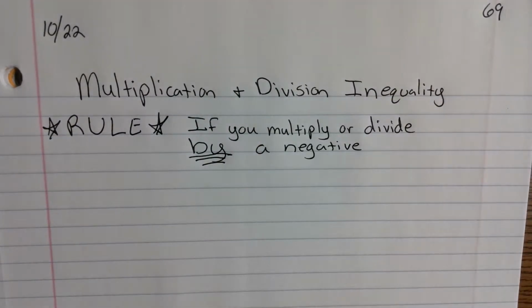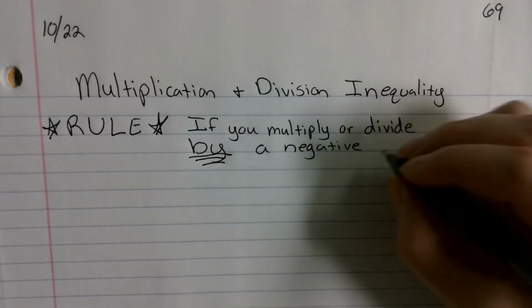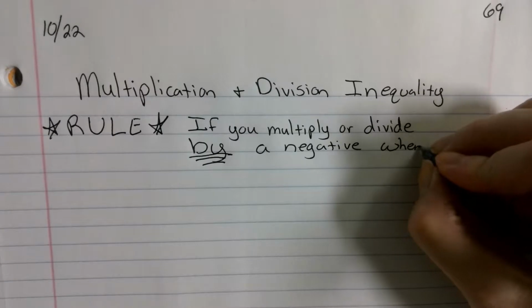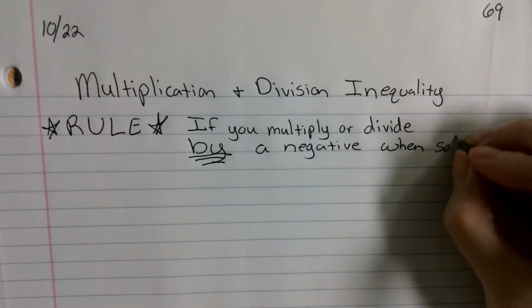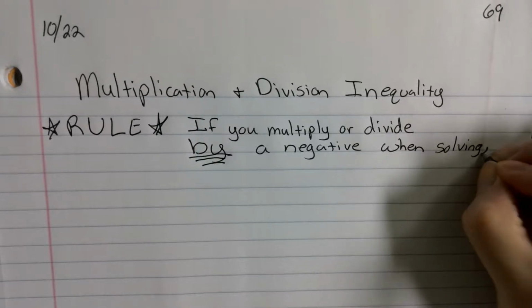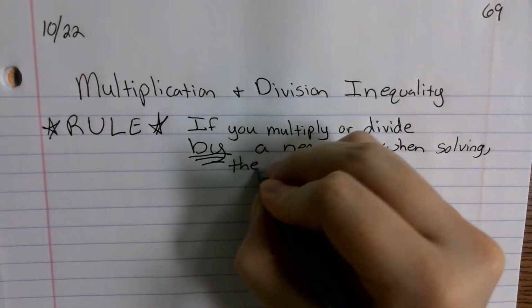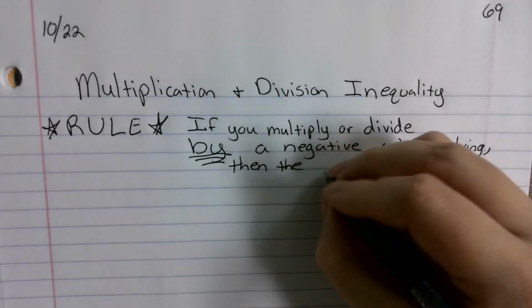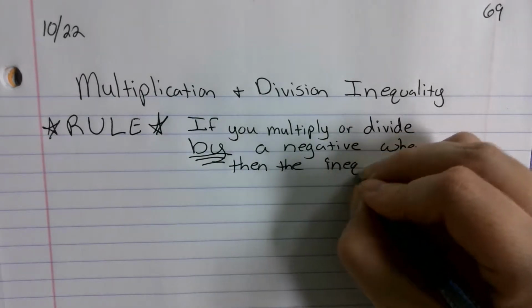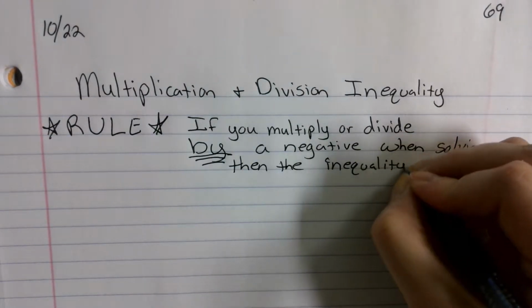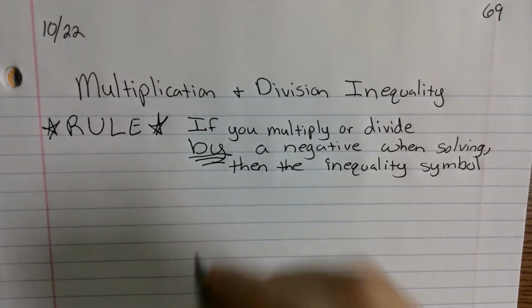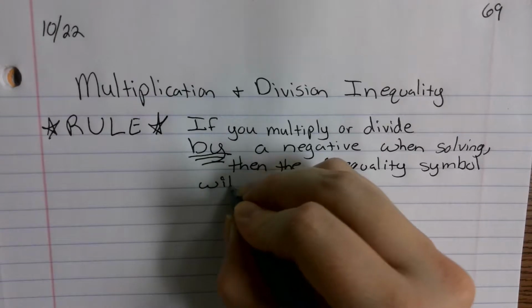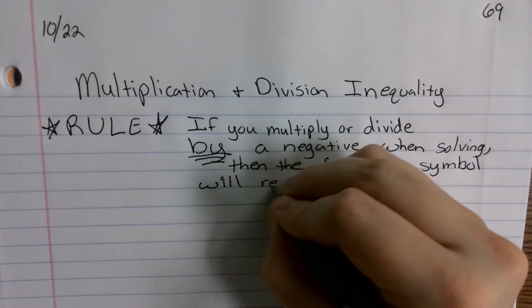So if you've got a negative coefficient or a negative divisor, and you're going to have to multiply by that negative or divide by that negative when you're solving, then the inequality symbol will reverse or flip.